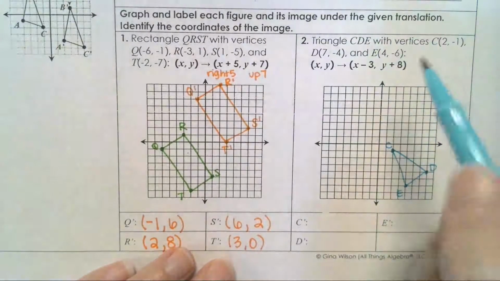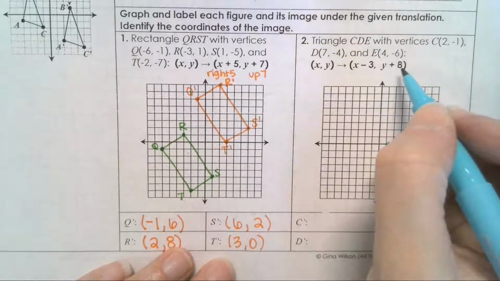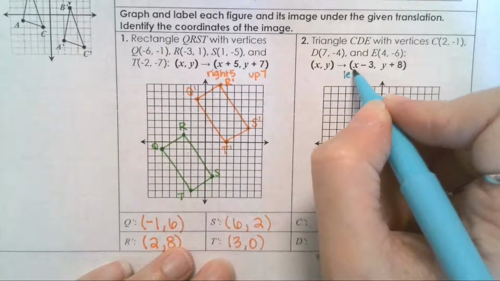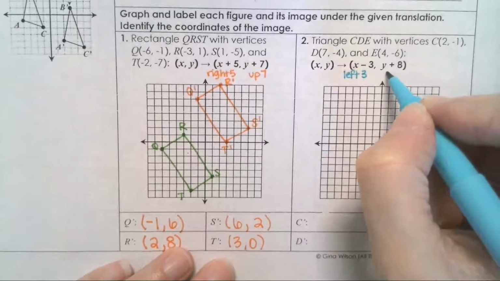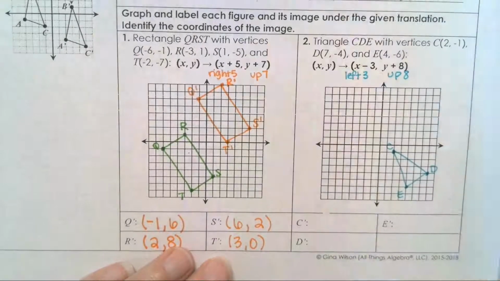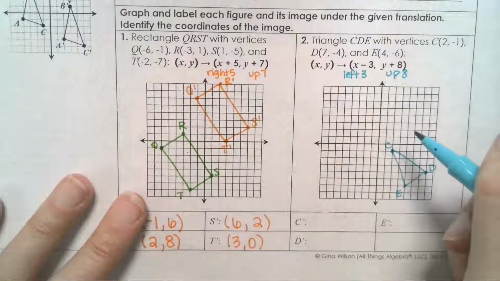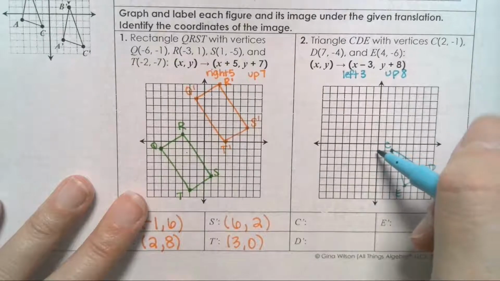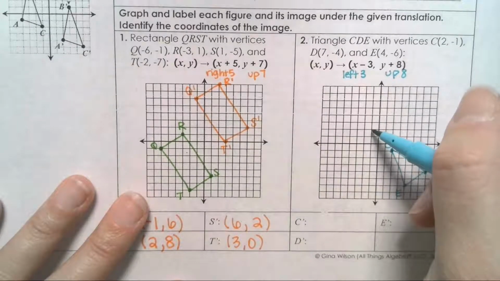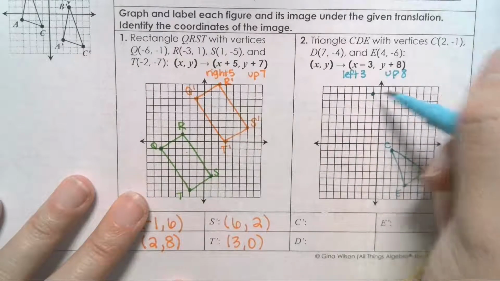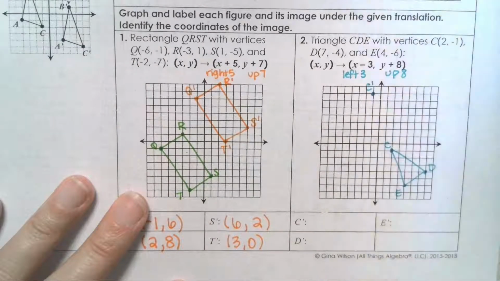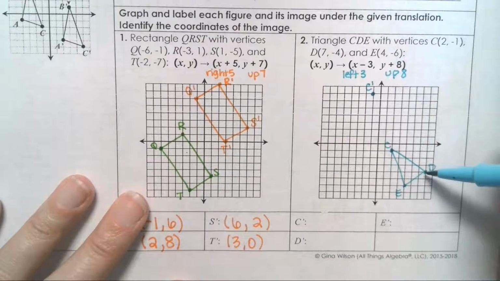Now for our translation, it's x minus 3, y plus 8. So we are going left 3 and then up 8. So I'm just going to start at C. We're going to go 1, 2, 3, and then 1, 2, 3, 4, 5, 6, 7, 8. That becomes C prime. D, 2, 3.